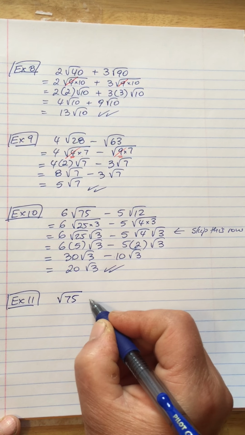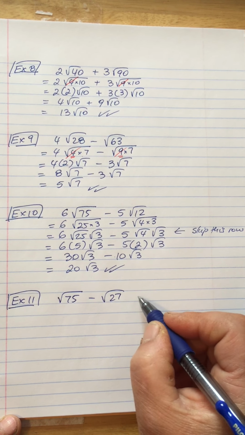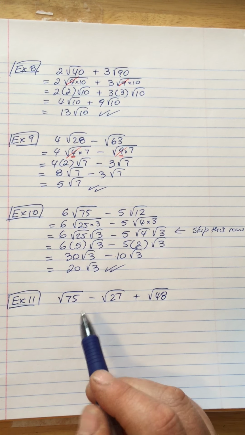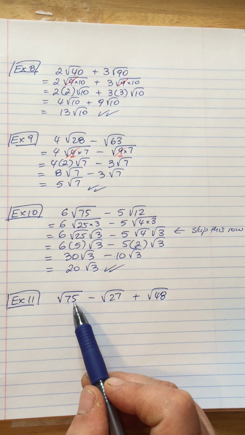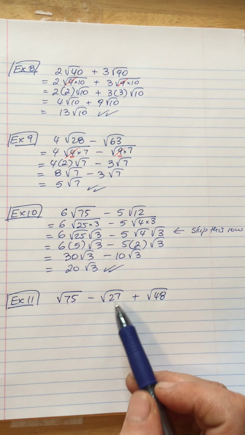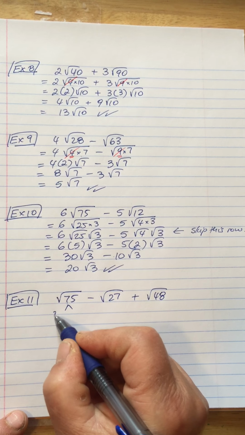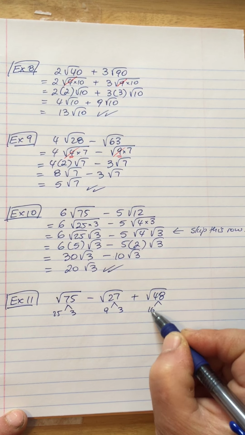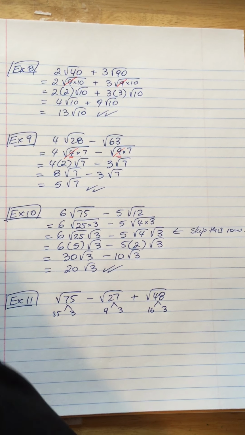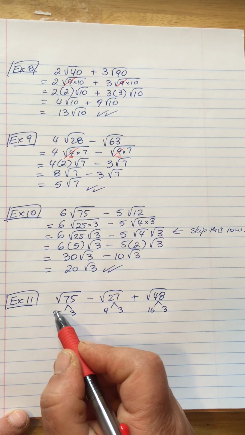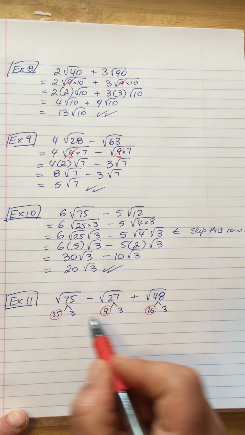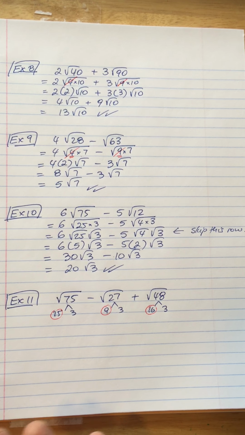The square root of 75 minus the square root of 27 plus the square root of 48. Now, 75 is 25 times 3. 27 is 9 times 3. Let me write it here. 25 times 3, 9 times 3, 16 times 3. Perfect. Very good. Perfect square numbers. All of them are left with 3 inside the square root. So yes, we can combine all the 3 here.